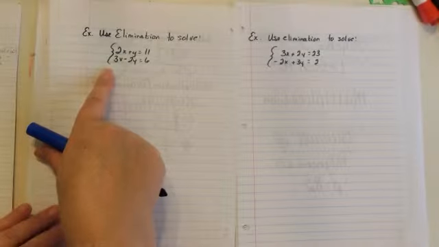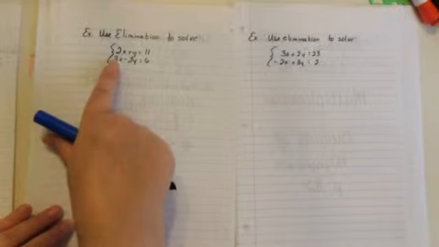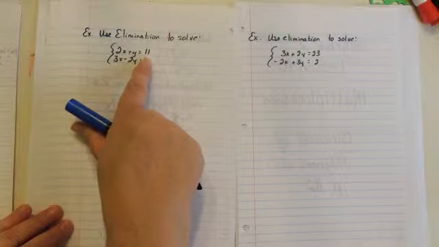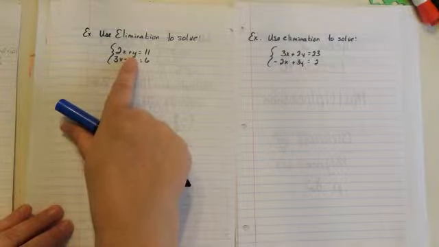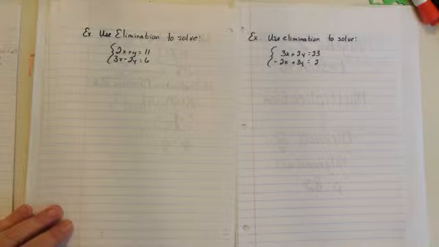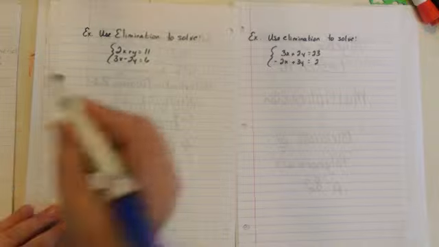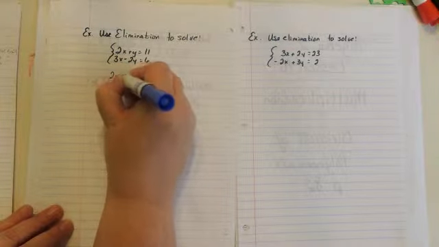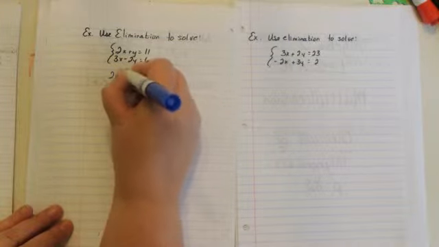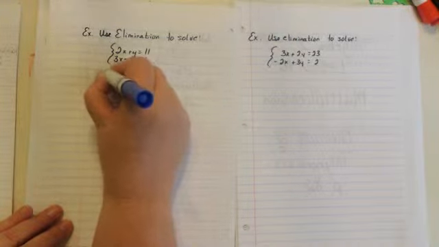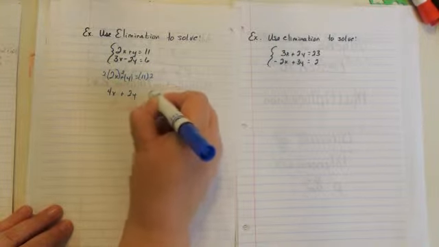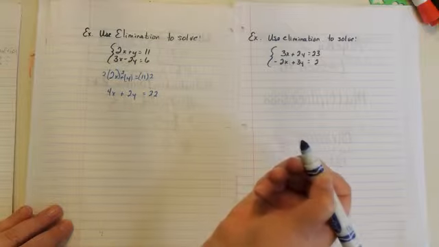So we are going to multiply every term in the top equation by 2, so that this middle one is 2y. We have to multiply every term in the equation by 2 so we don't change the value of the equation. So 2x plus y equals 11, with every term times 2, is 4x plus 2y equals 22.